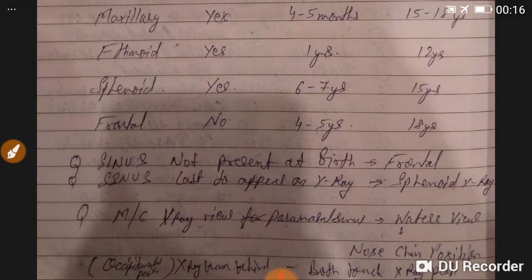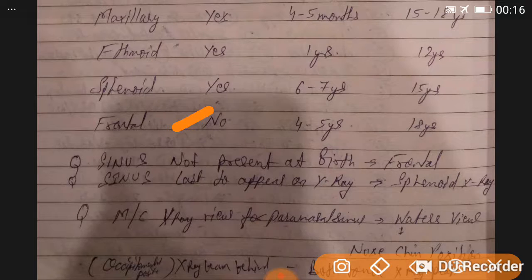Now some questions I am going to ask. Sinus not present at birth: as you know, frontal is not present at birth, so frontal is the answer. Sinus last to appear on x-ray: not frontal, sorry, the last to appear on x-ray is sphenoid. Why is this sphenoid? Because it is deeper, that's why.